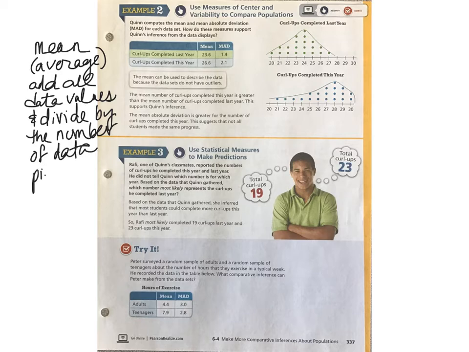So you divide by the number of pieces of data. In the case of these two data sets, the mean can be used to describe the data because the data sets do not have outliers. Remember, outliers are pieces of data that are away from the rest of the group.